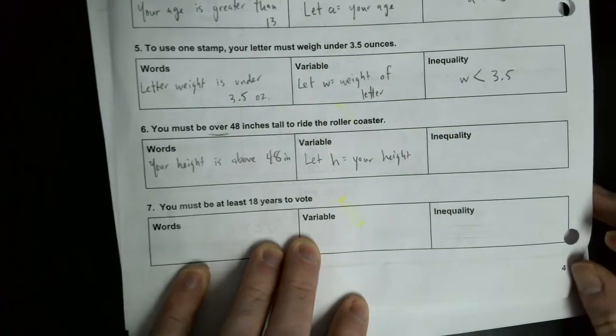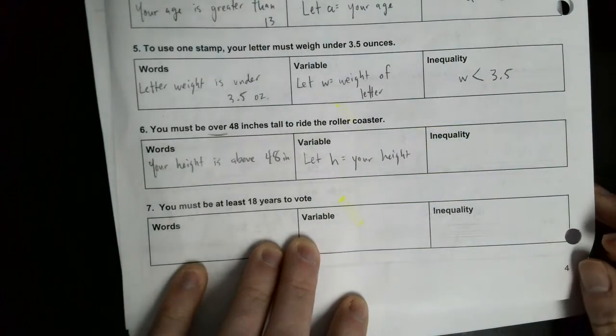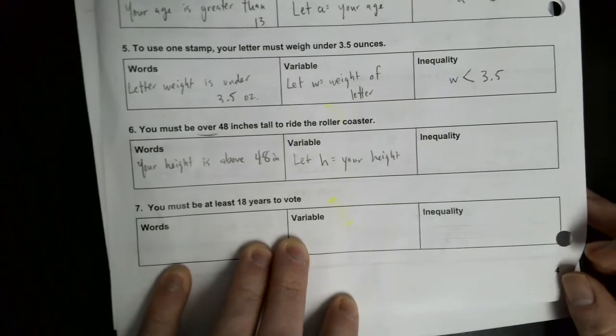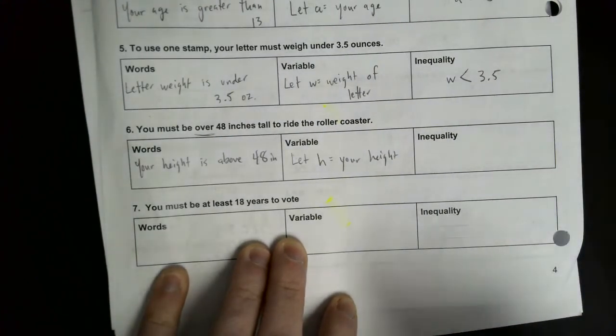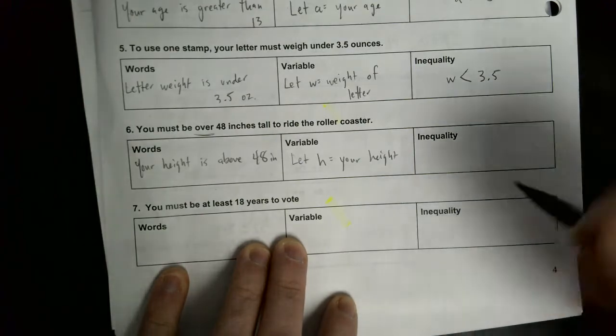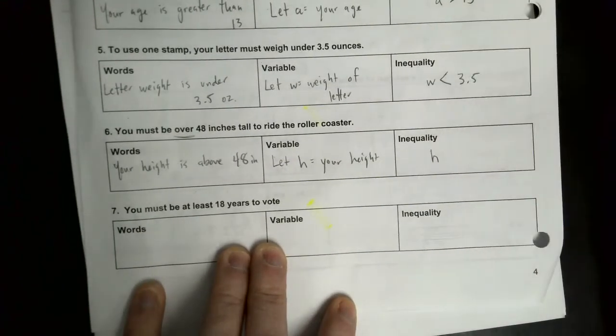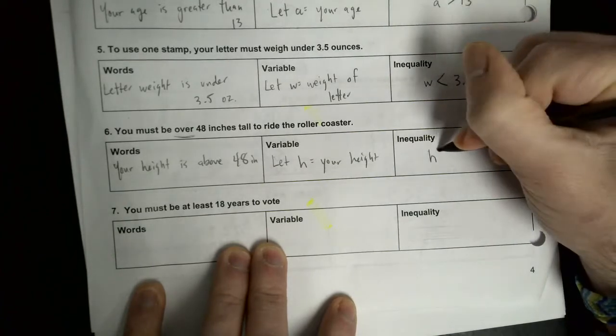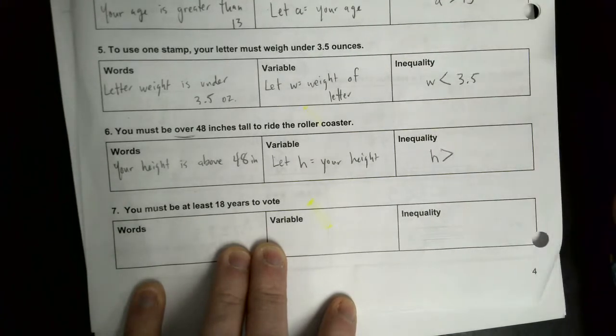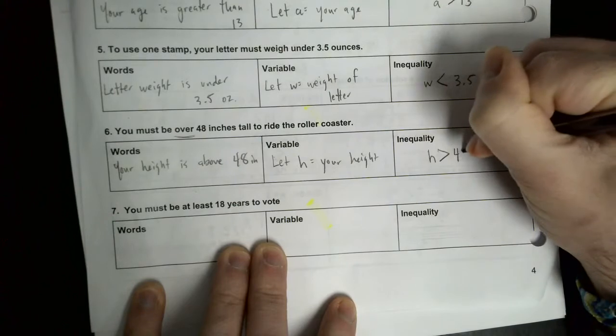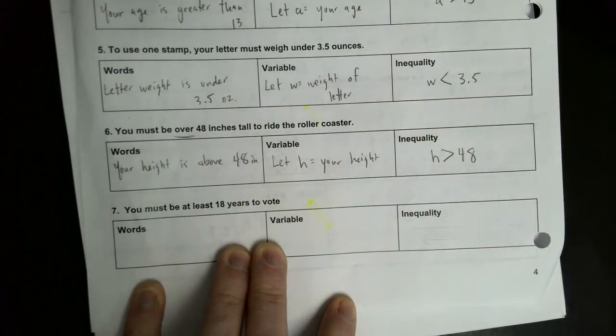So this is kind of like when you go to Darien Lake or something, they have that measuring stick. You have to be over a certain height to ride a certain ride. According to this, you can't be equal to 48. You have to be over 48. So we're going to let H equal your height. Your height has to be greater than 48 inches. So H greater than 48 for you to be able to ride that particular ride.